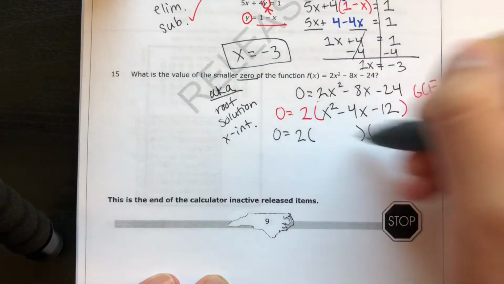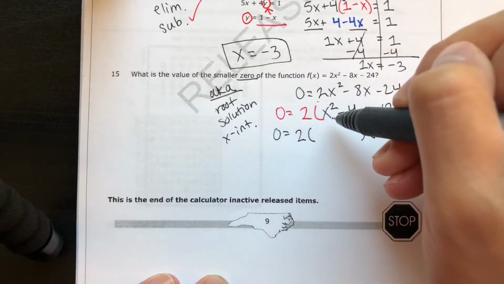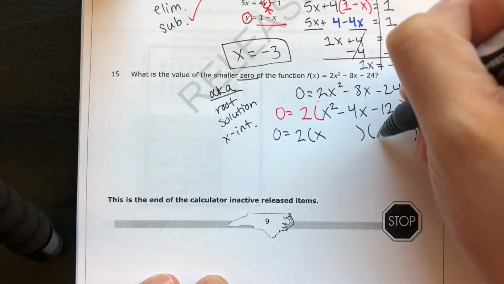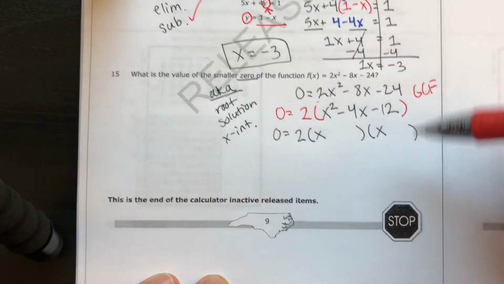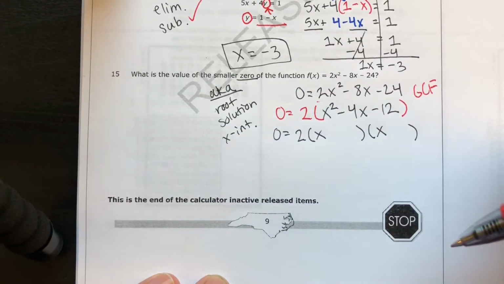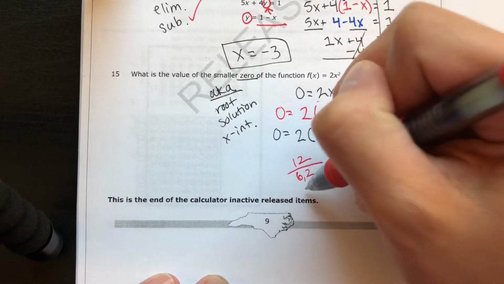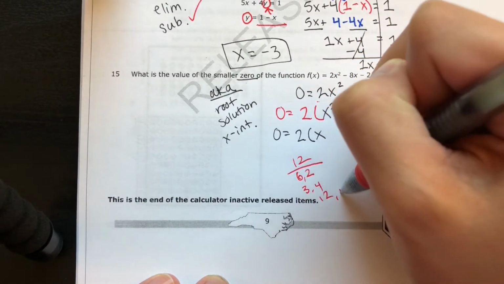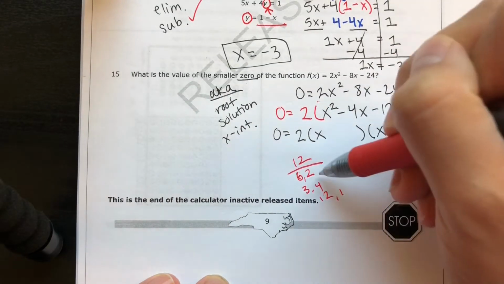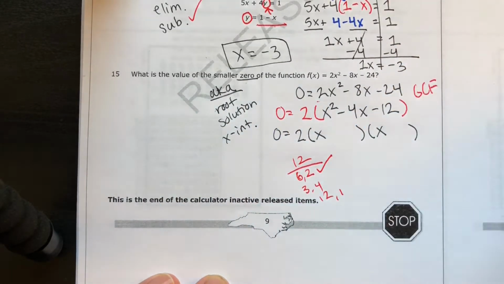But on the inside, I can just have 2 binomials. Now, because there's no coefficient here, I can just put 1x in both of these. I need factors that multiply to equal 12 and add to equal 4. So factors of 12: 6 and 2, 3 and 4, 12 and 1. To get 4, I see that 6 and 2 is going to help me out.